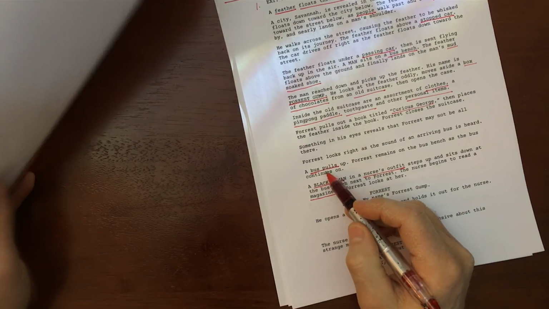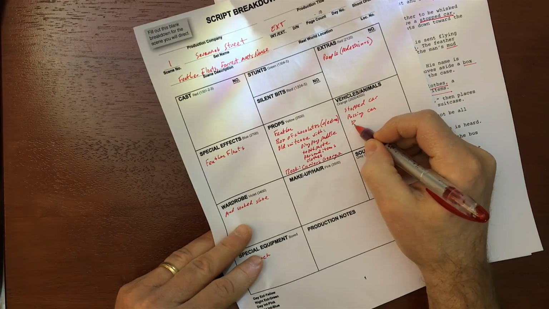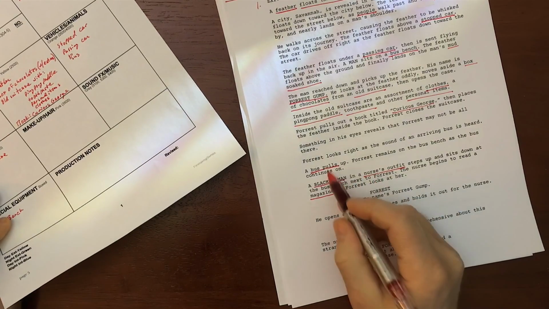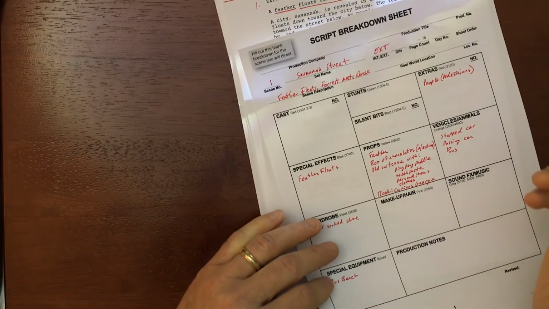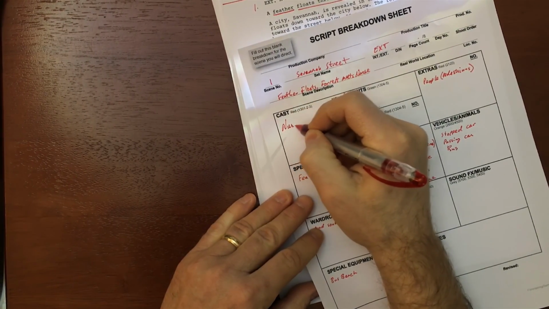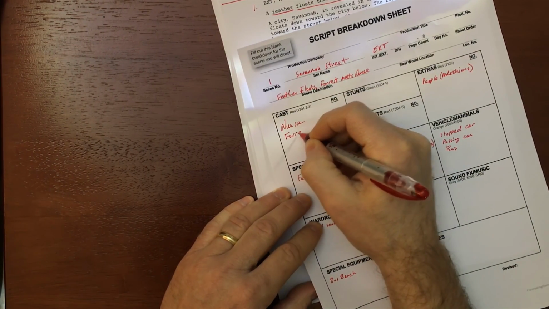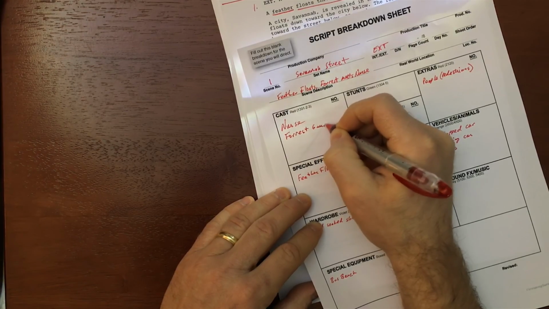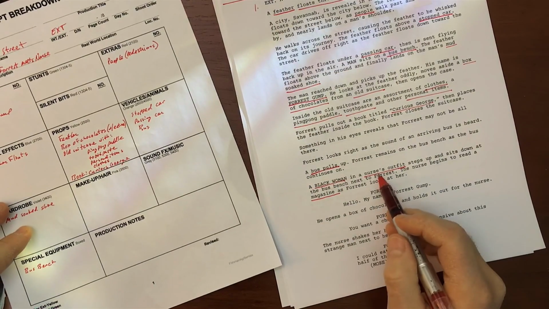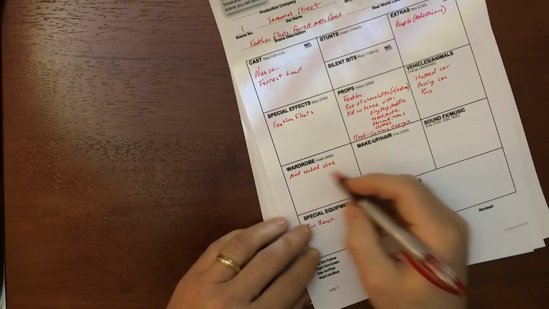Bus pulls up. We need a bus. Black woman, that's what they call her. It's up to you. This day and age, we might call her nurse. And we forgot, star of the show, Forrest Gump is in the scene. Don't know how I skipped over that. And we have a nurse's outfit, very specific wardrobe.